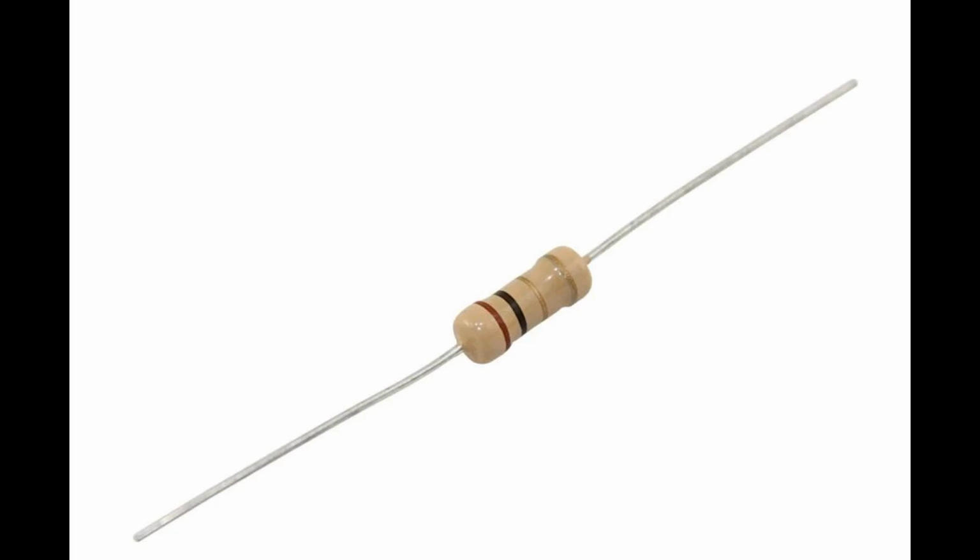Precision versus standard tolerance. Depending on the application, you may need resistors with different tolerance levels. Precision resistors have tight tolerances, for example 0.1% or 0.01%, and are used in applications where high accuracy and minimal variation in resistance are critical. Standard resistors have wider tolerances, for example 1% or 5%, and are suitable for general-purpose use.